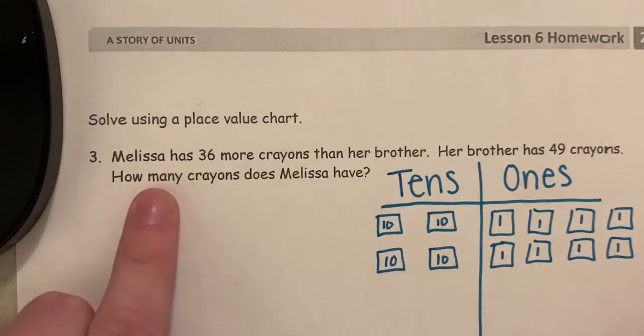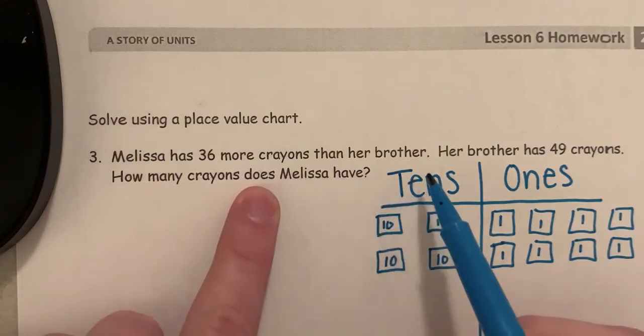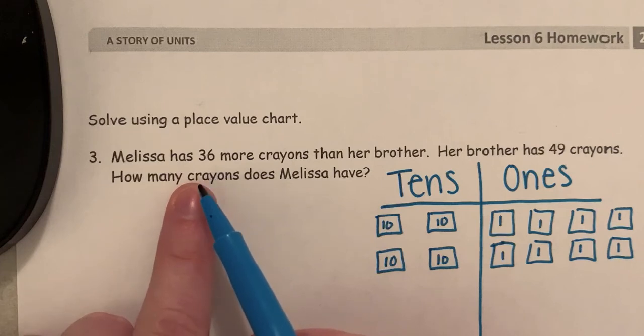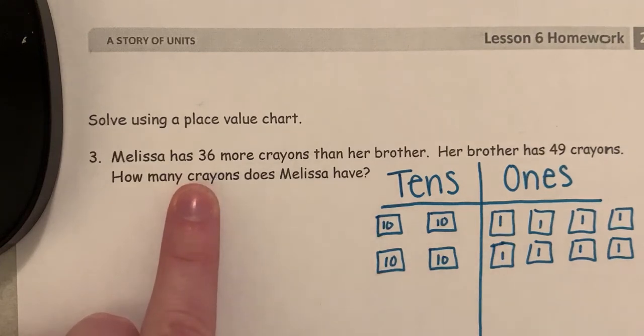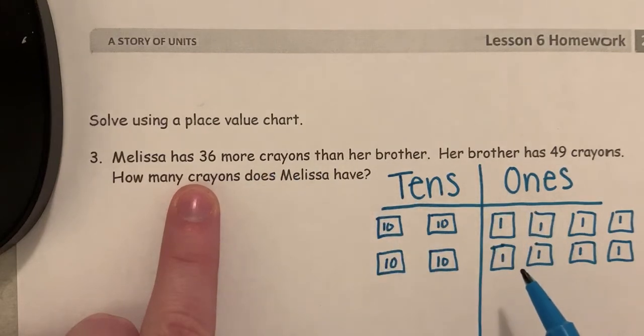All right, so now we know that Melissa has 36 more crayons than her brother. So now we can add in the 36 that she has as well to the total that her brother has.